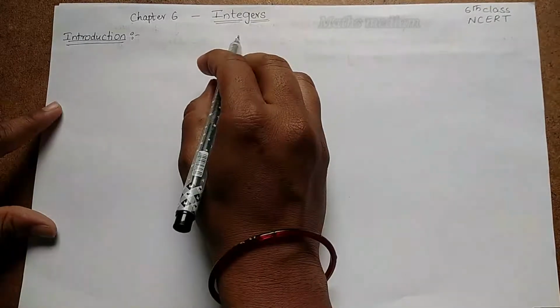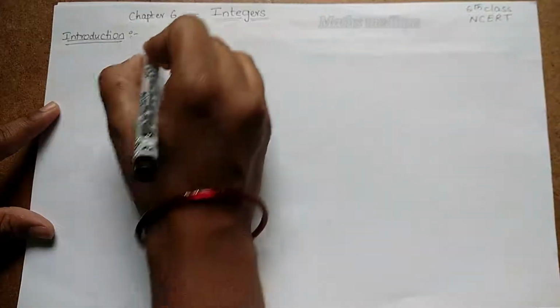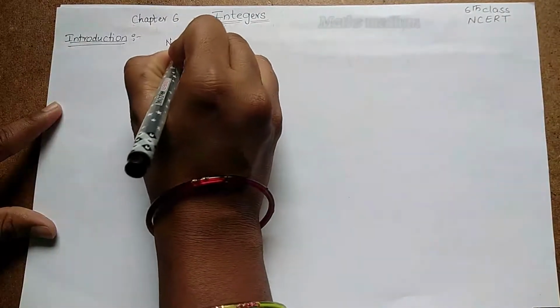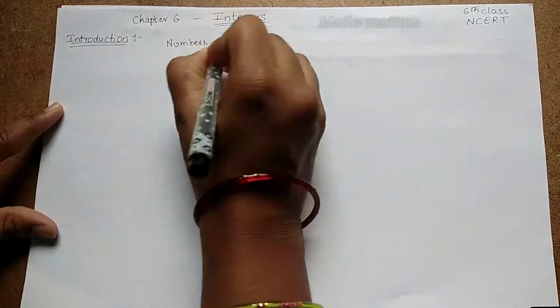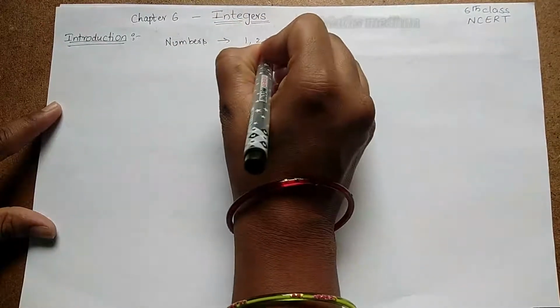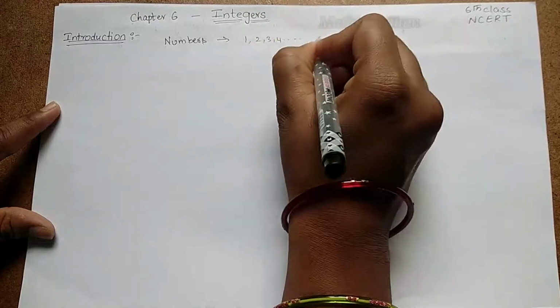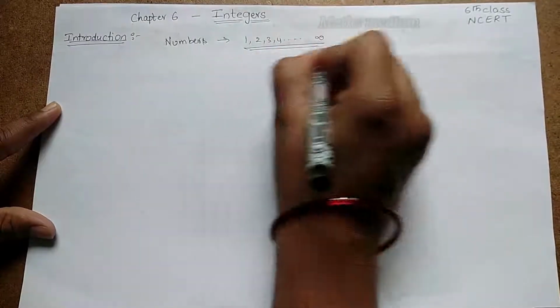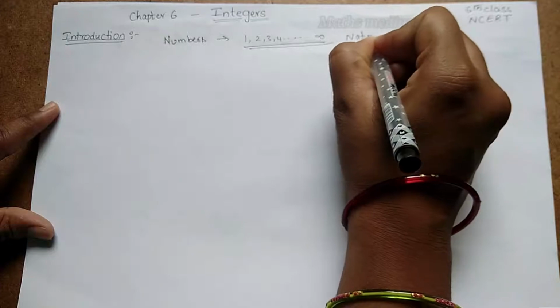Today I came with a new topic, that is integers from 6th class NCERT. Let's move into the introduction. Integers. Before going into integers, we have to know about the numbers. First of all, numbers. We all know about numbers. Those are 1, 2, 3, 4 and so on to infinity. These numbers are called natural numbers.